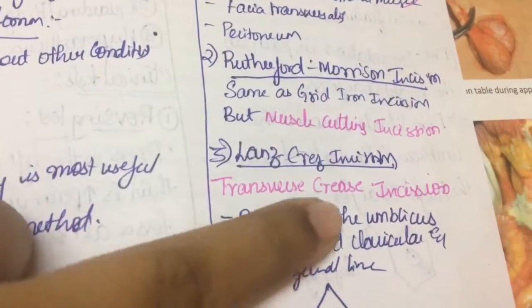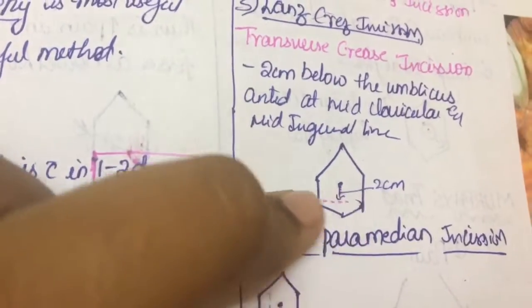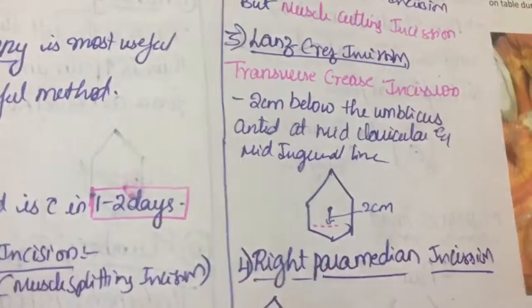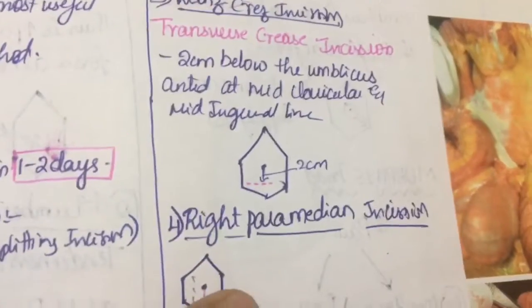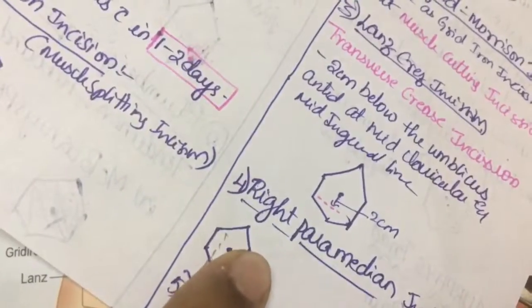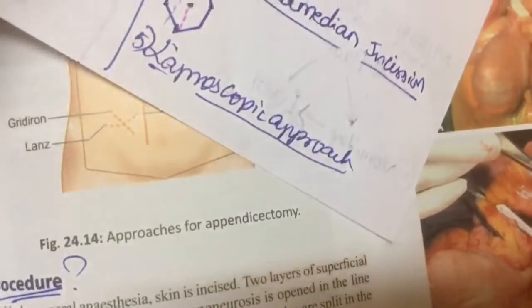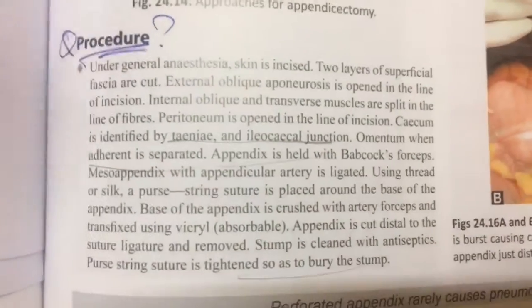Lanz incision: transverse crease incision 2 centimeters below the umbilical line at the midclavicular line. And right paramedian incision, and a laparoscopic approach. Procedure is under general anesthesia.